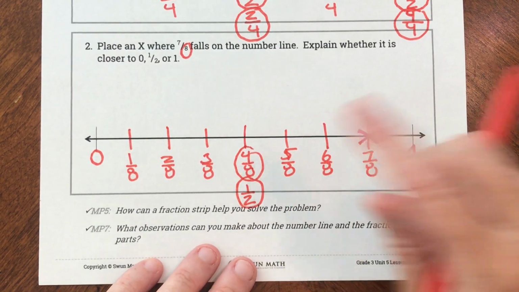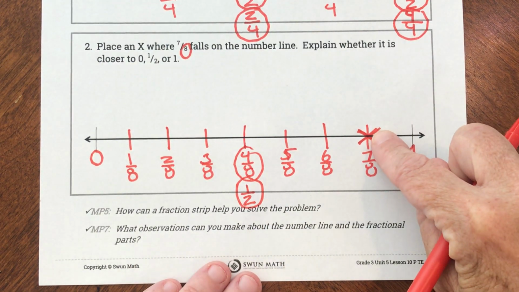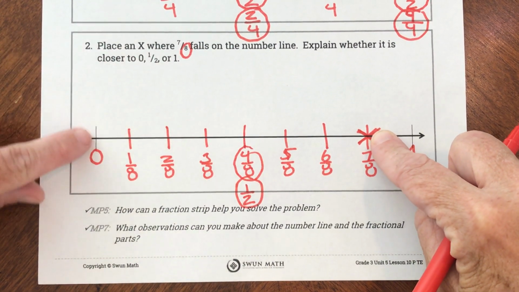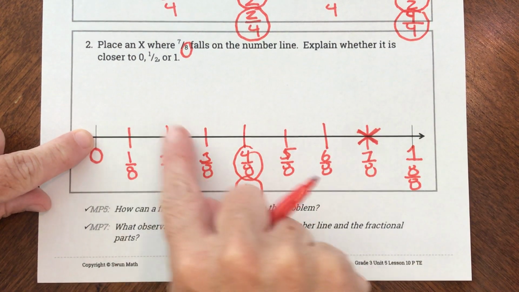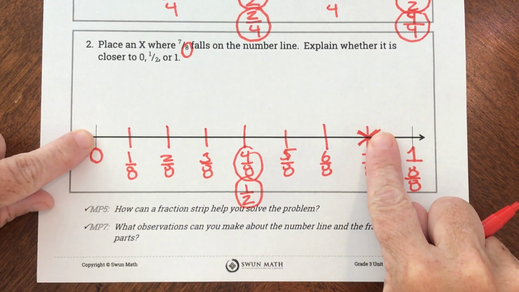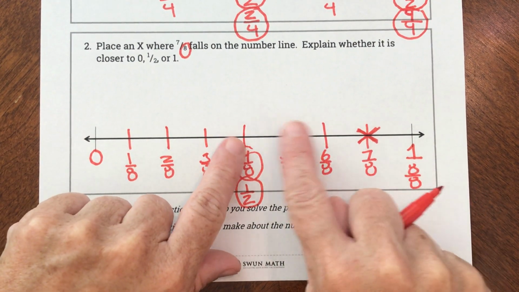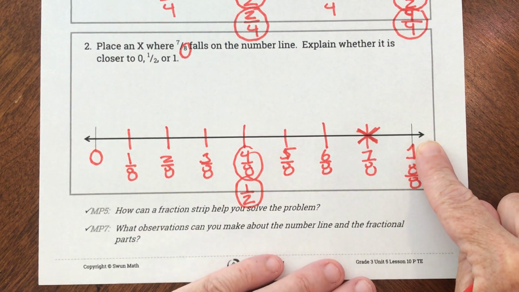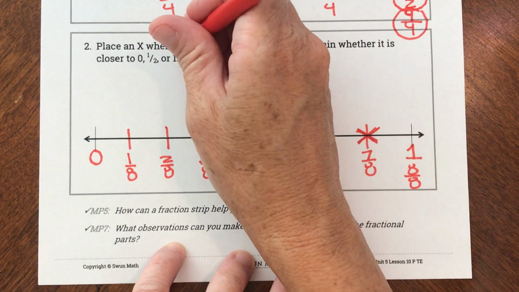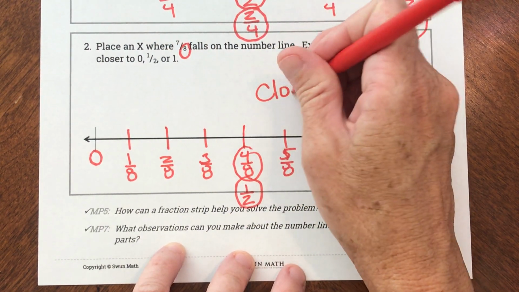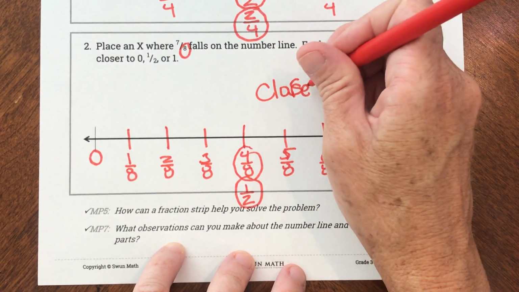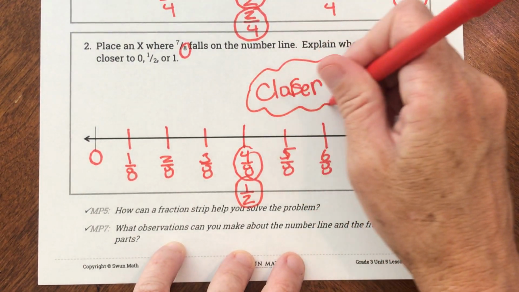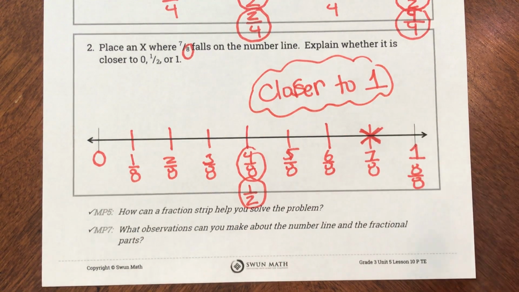They're equal. Okay, so is 7/8 closer to 0, closer to half, or 1? Well, it's definitely not close to 0. It's 7 parts away from 0. It's 1, 2, 3 parts away from half, but it's only 1 part away from 1. So I would say it's closer, oh, I spelled that wrong. Sorry, ladies and gentlemen. Closer to 1. That would be our answer. It's only 1 away from 1.